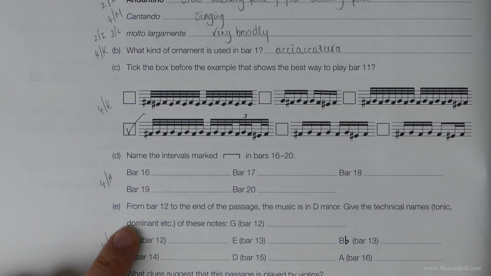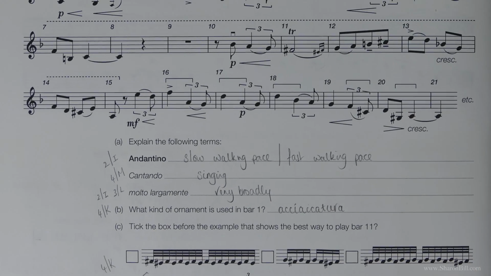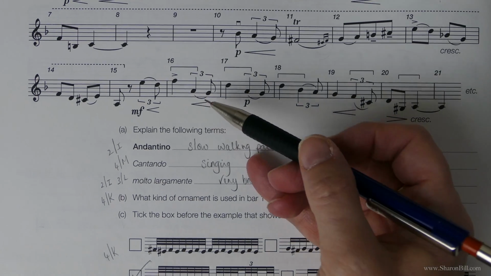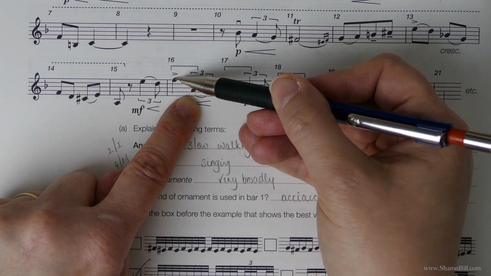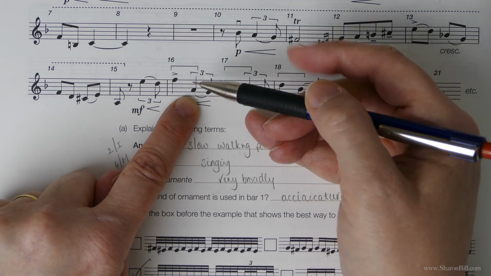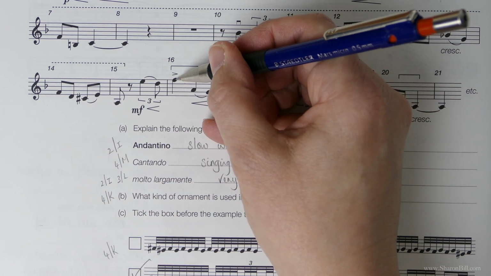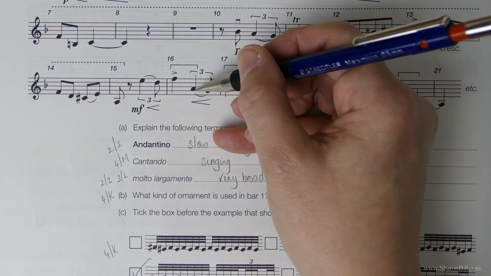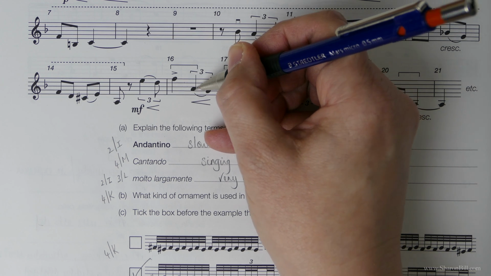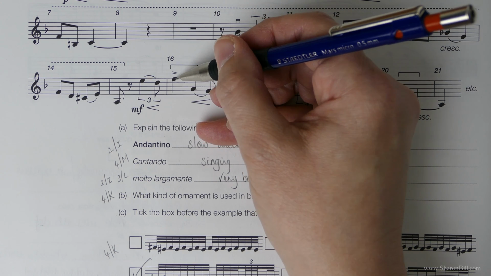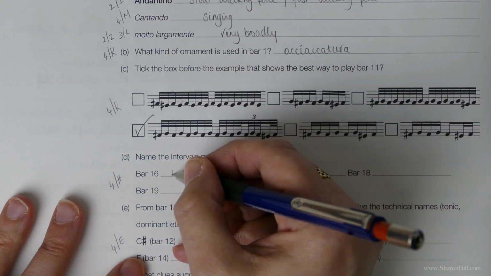So now we need to name the intervals marked as shown. So bar 16 is the first one. So we're going from an A to an F. So first of all, we know that it's a 1, 3, 5, 6th of some sort. So that's half your marks. Now A to F sharp would be major because F sharp is part of A major scale. However, because it's F natural, it's been brought lower, it's part of the minor scale, and so that's a minor 6th.